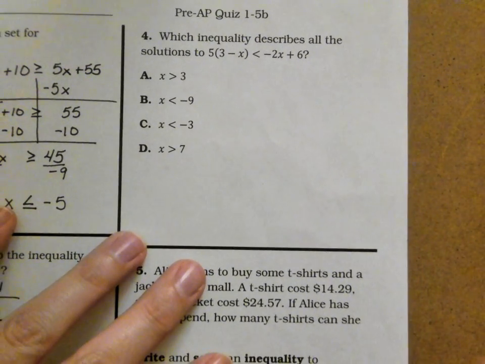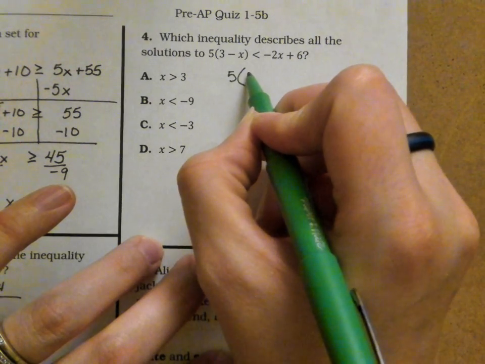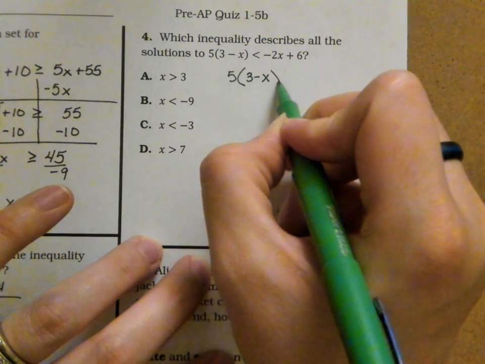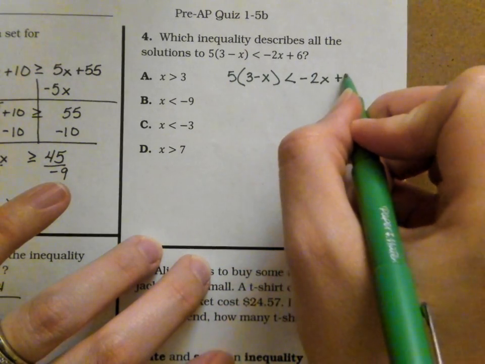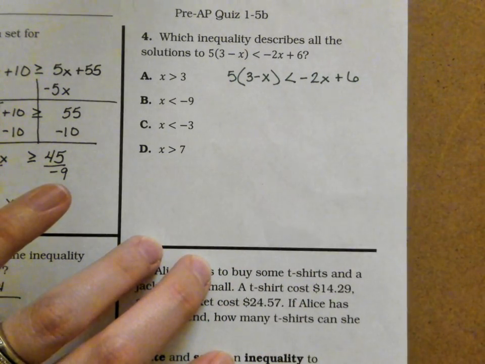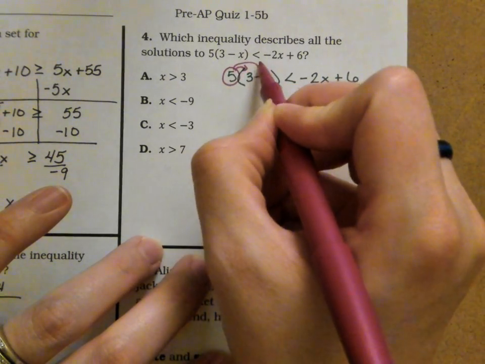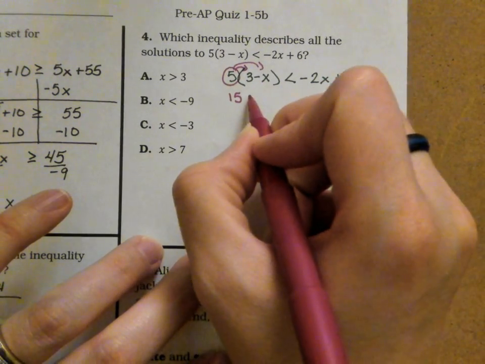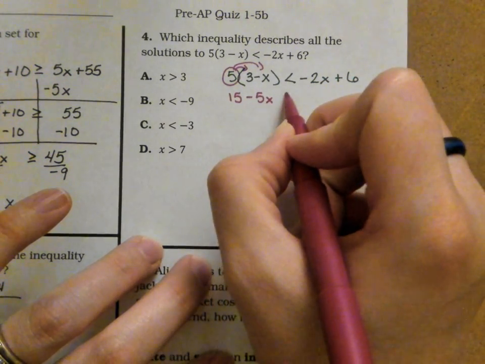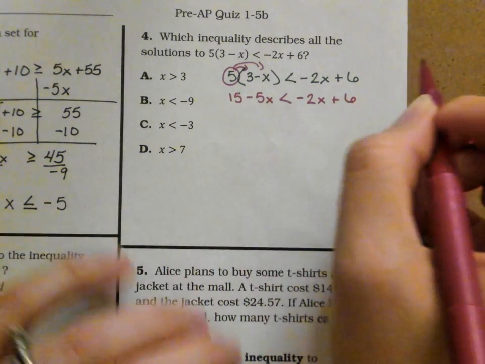Number 4, go ahead and rewrite it. 5 times (3 minus x) is less than negative 2x plus 6. So we have some distributive property here. We're going to multiply 5 times everything. 5 times 3 is 15. 5 times negative x is negative 5x, is less than negative 2x plus 6.